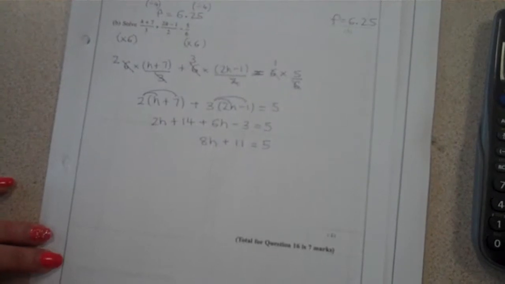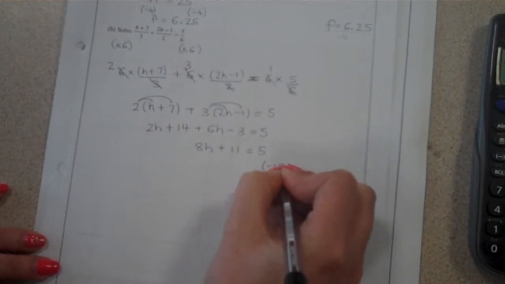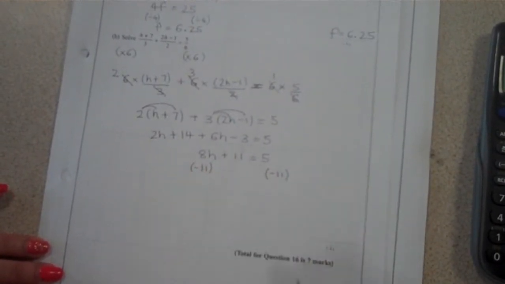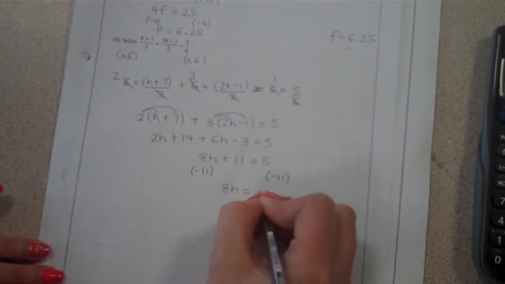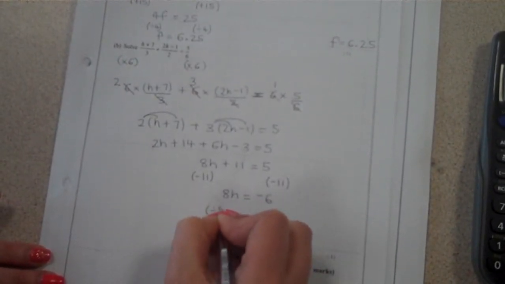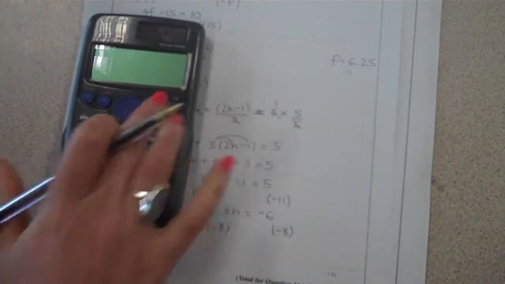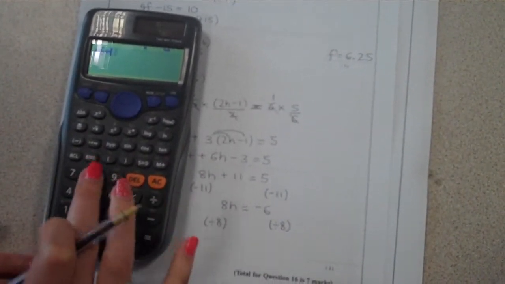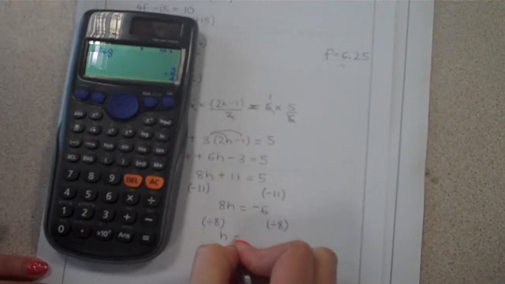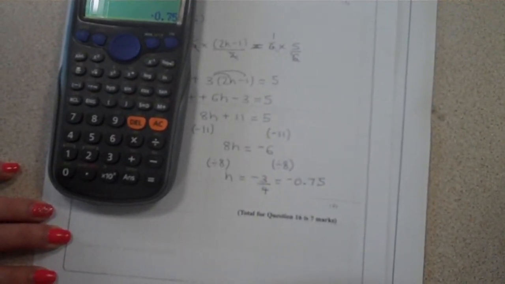I've now got a two-stage equation to finish off with, so I need to remove the 11 from the left hand side. So if I take away 11 from both sides, that will just leave me with 8h being equal to minus 6. And if I then divide by the 8 to get rid of the 8, again, it's not going to give me a whole number answer, but I've got my trusty calculator. So if I type in minus 6 divided by 8, my calculator gives me a fraction, and you could just write it down as a fraction, or you can press your SD button and convert it to a decimal, and it gives you minus 3/4, which is minus or negative 0.75 for your full marks.